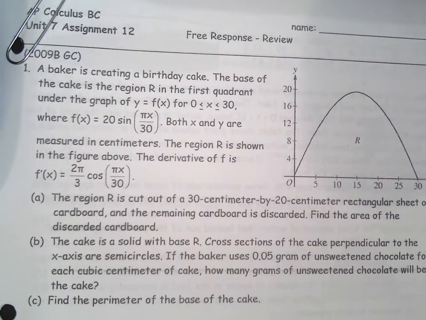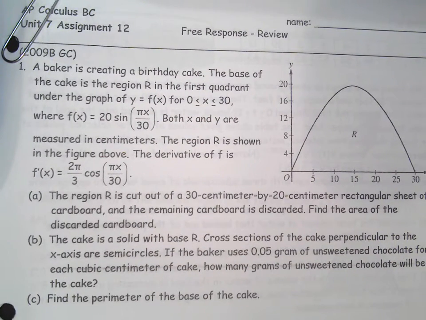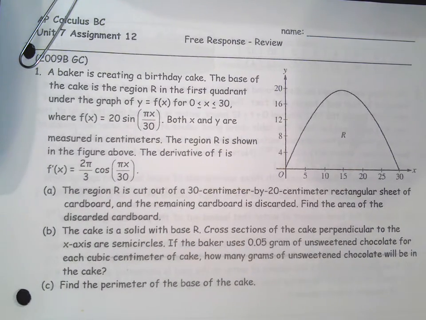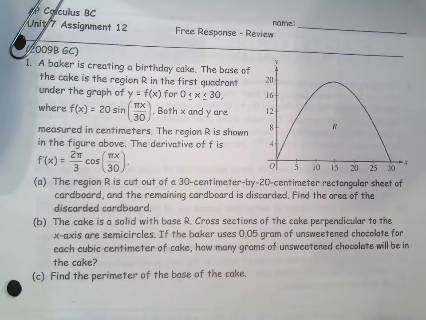AP Calculus BC, Unit 7, Day 12, office hours. A little extra review if you'd like to get ready for your test.